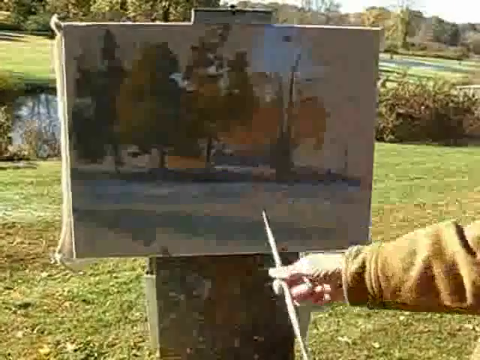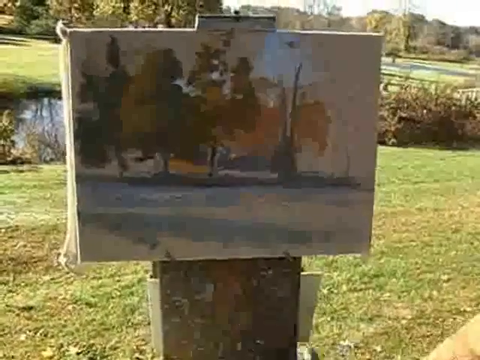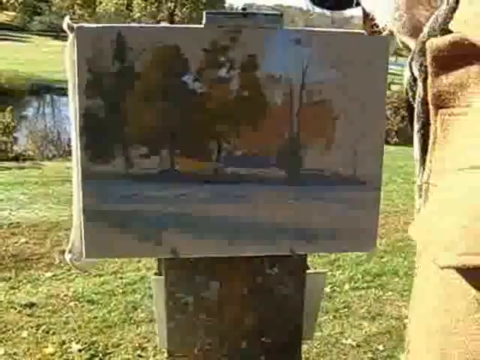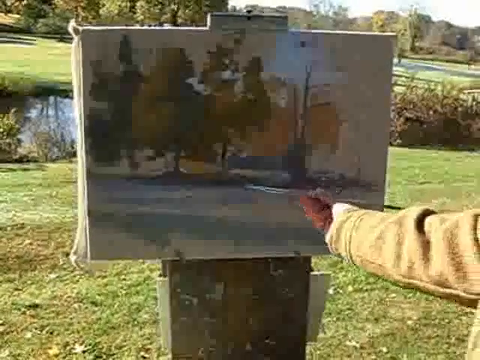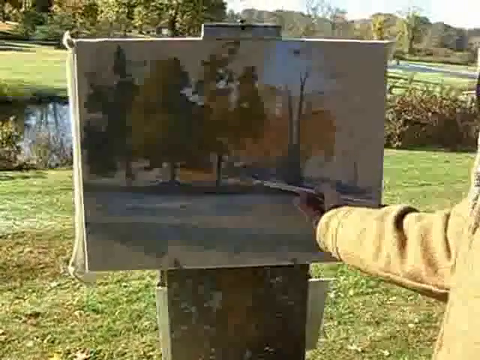Put it in the wrong place. It's supposed to be over there. That doesn't matter though. Oh, I always do that.